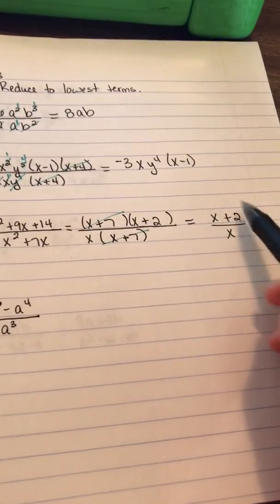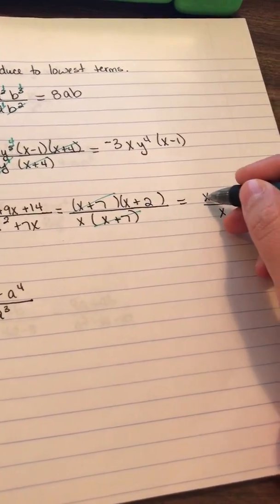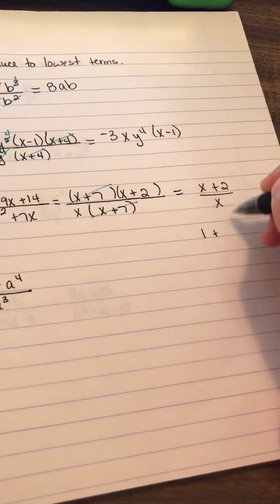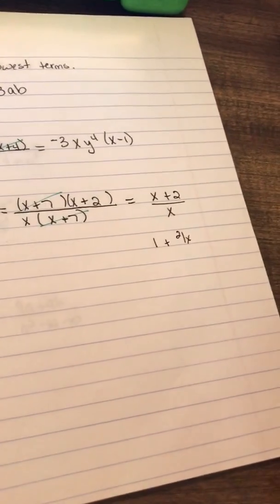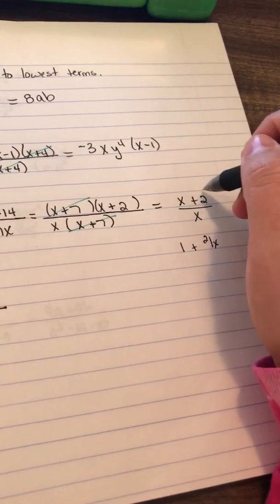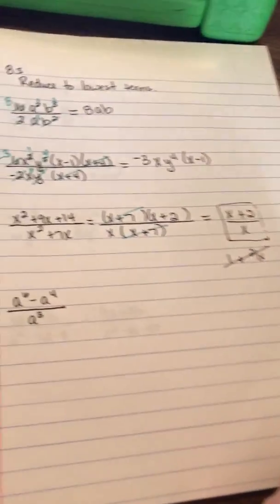These you should leave as one fraction. Some people would choose to say, if you do x divided by x, that's 1 plus 2 divided by x is 2 over x, which is an equivalent answer, but for our class, you can just leave it as one fraction, so you don't have to do this.